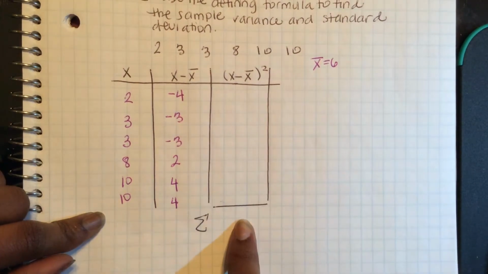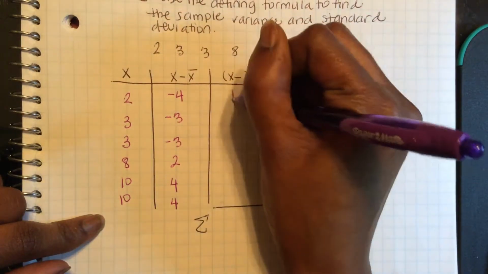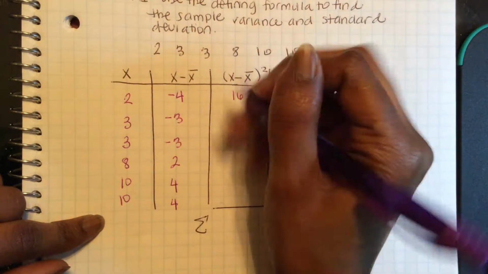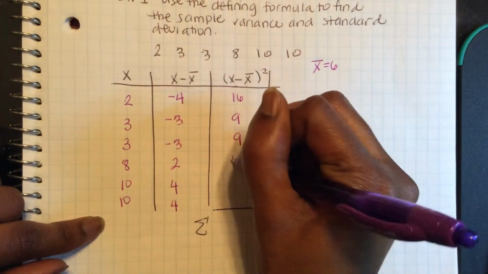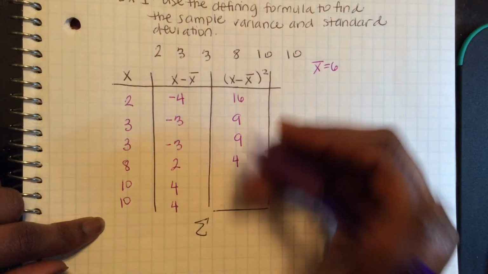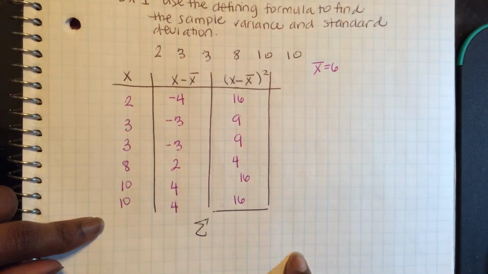So now for this column, I'm squaring everything I have here. Negative 4 squared is 16. Negative 3 squared is 9. Negative 3 squared is 9. 2 squared is 4. 4 squared is 16. And 4 squared again is 16.